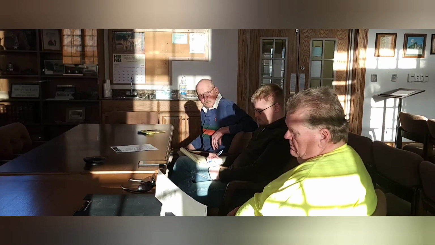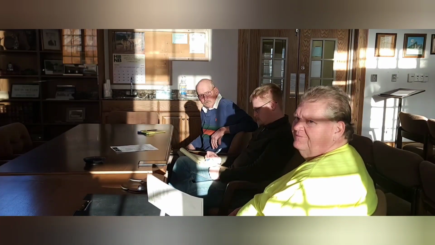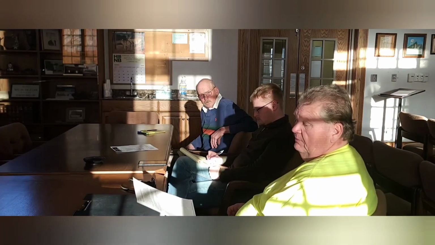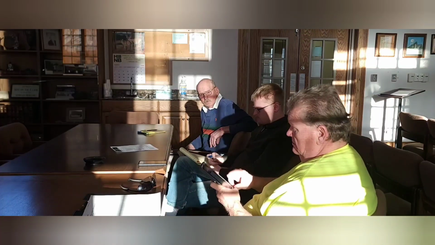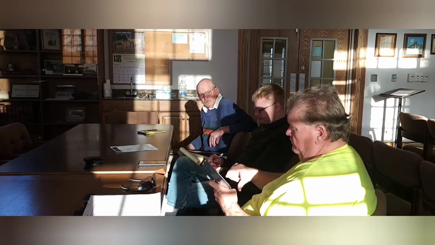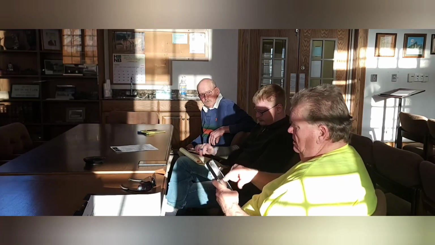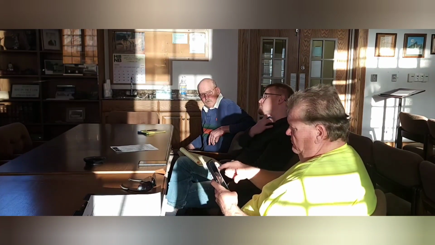301 West Summer is being remodeled, which they actually just posted pictures of, if you grew up in Monroe City. That is a really nice remodel now. Awesome. Yeah, very, very nice, because it looked horrible before.